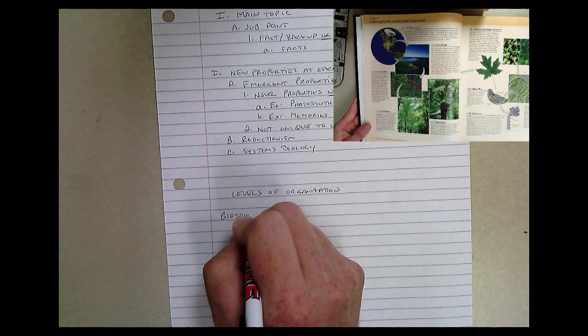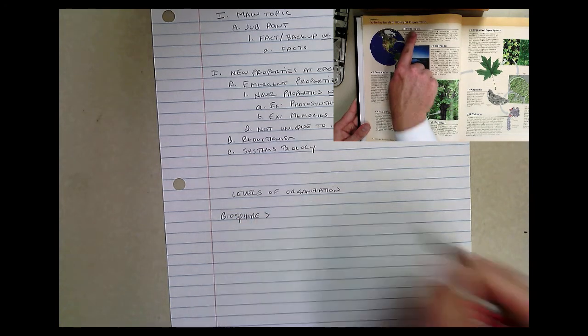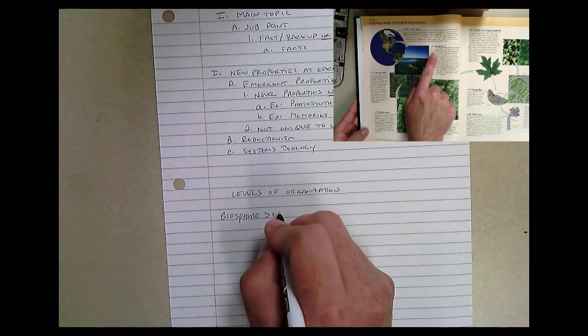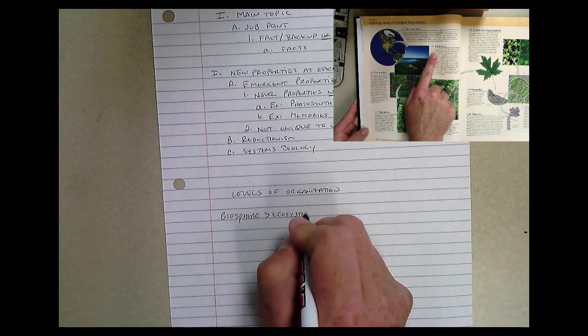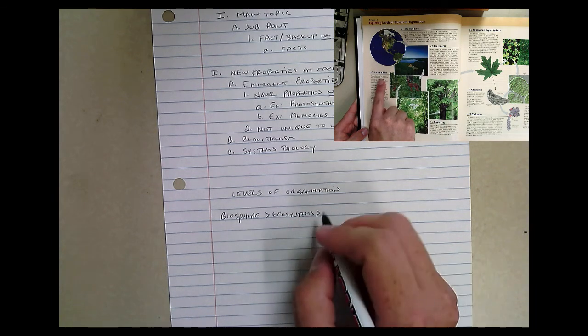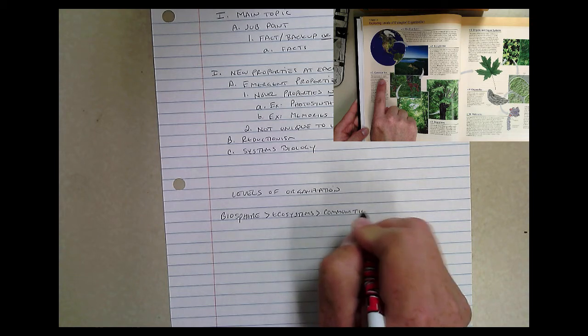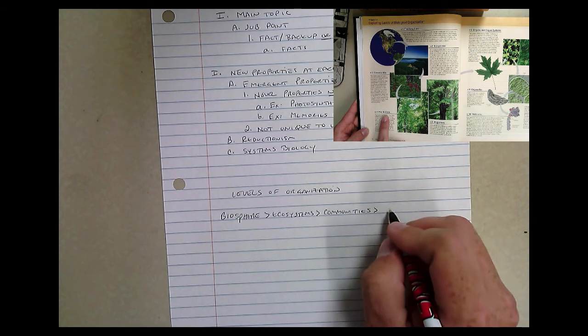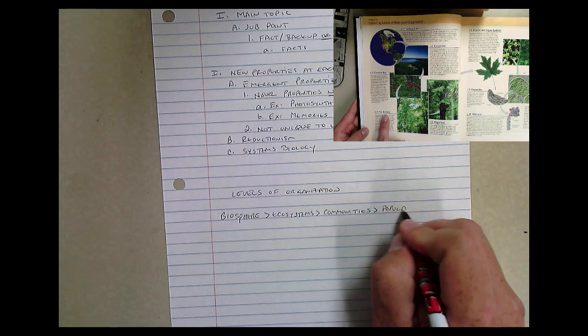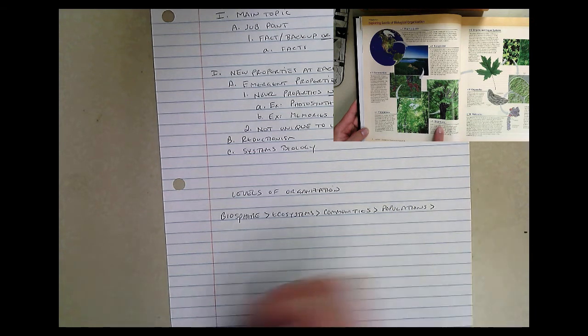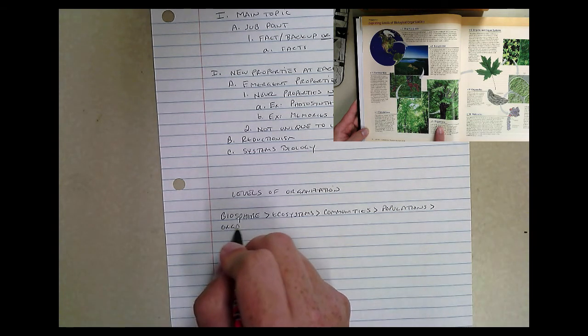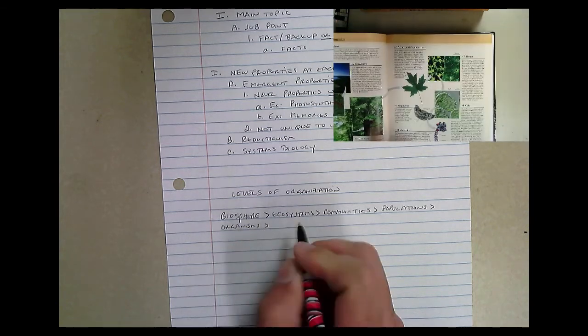So what I could probably write is something like biosphere is bigger than ecosystems, which is bigger than communities, bigger than populations, bigger than organisms, bigger than, and you can keep going.